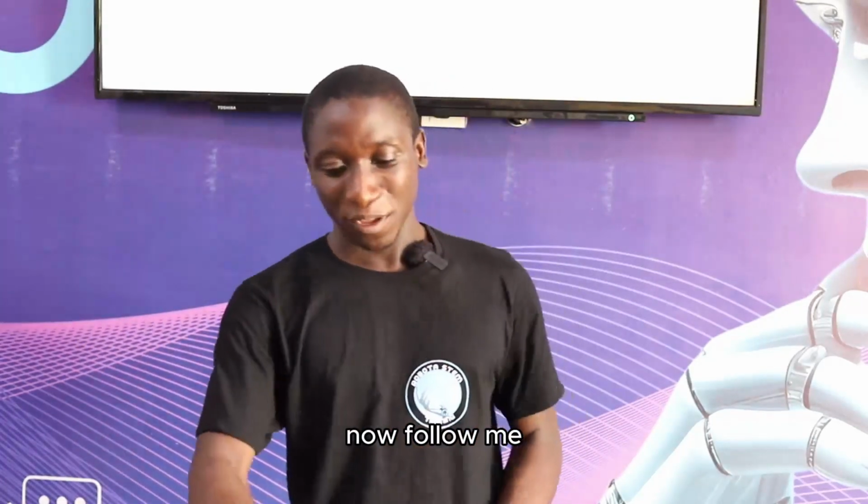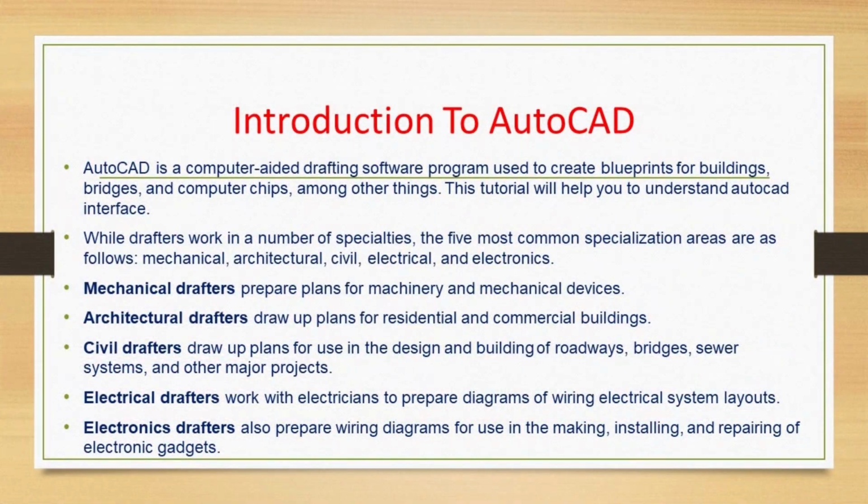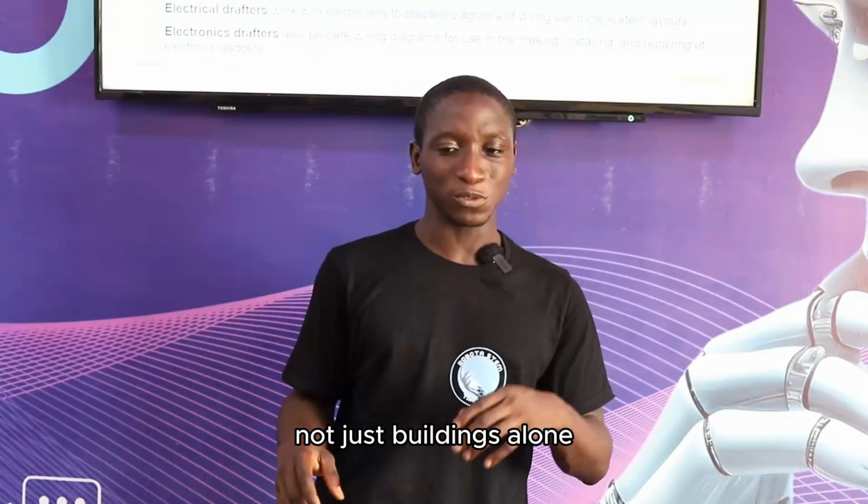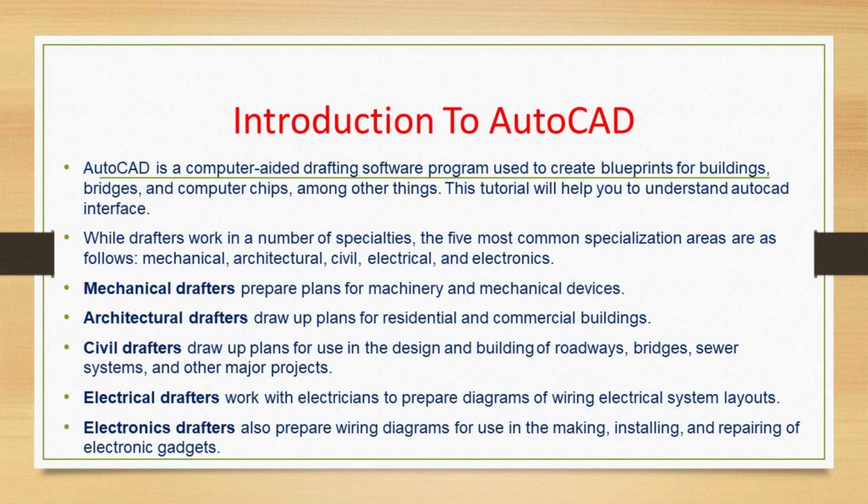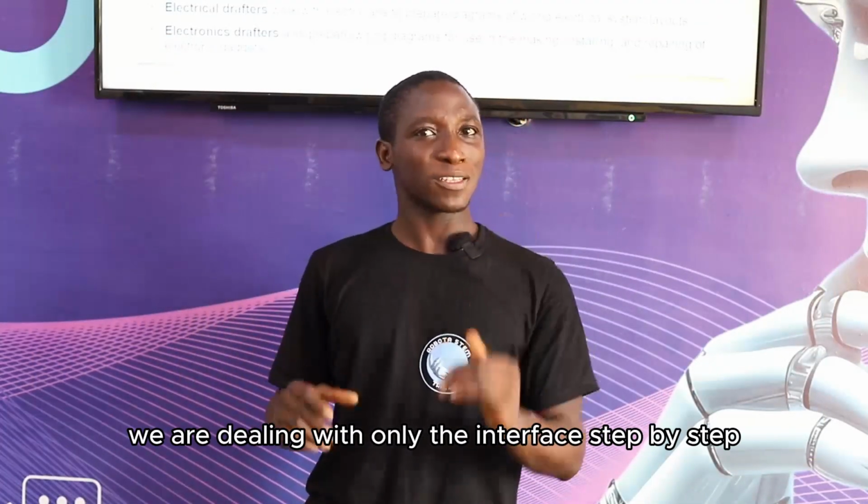Now, follow me. AutoCAD is a computer-aided drafting software program used to create blueprints for buildings, bridges, and computer chips, among other things it can do. It can also be used for machines, not just buildings alone. This tutorial will help you to understand the AutoCAD interface. Today, we are dealing with only the interface, step by step.